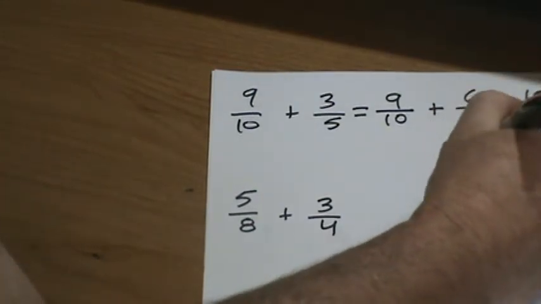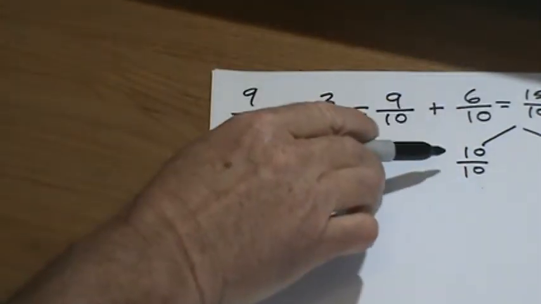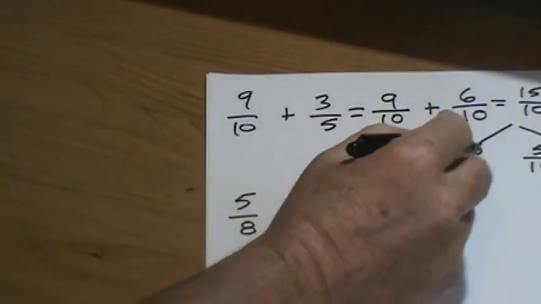So I have 10/10, and then I can just think there's still 5/10 left over, right? I have 10/10 plus another 5/10. And it looks like my answer would be 1 5/10.